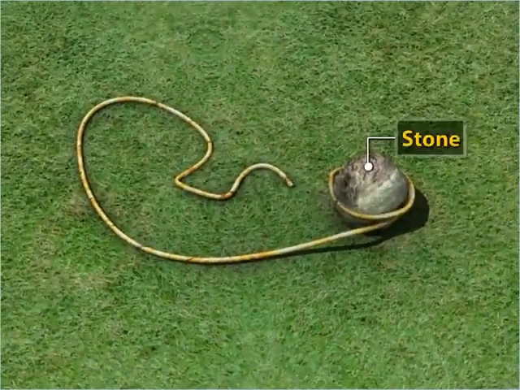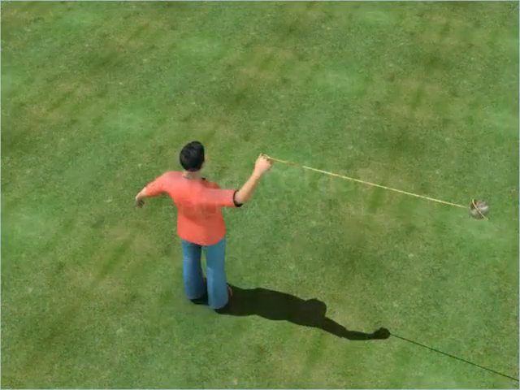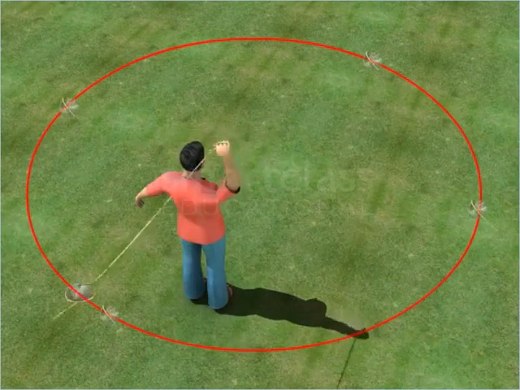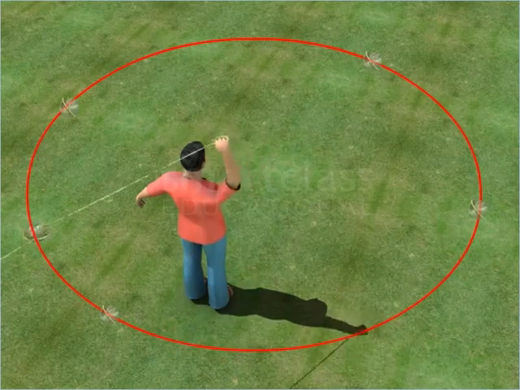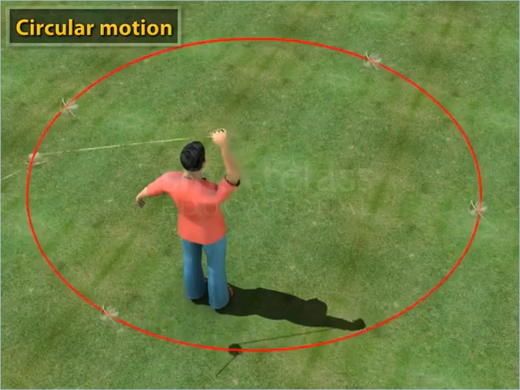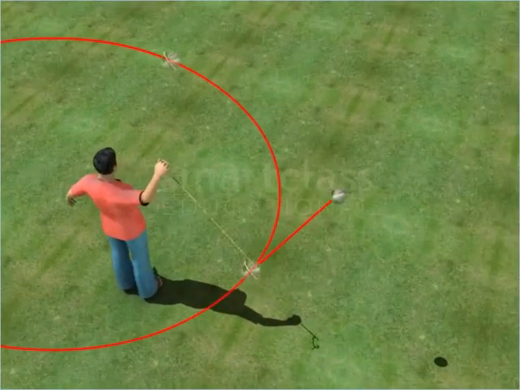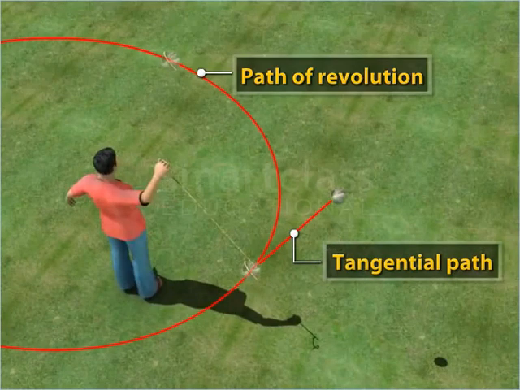Tie a stone at the end of a sling. Then, holding the other end of the sling, whirl the stone. You will observe that the stone revolves around the tip of your hand. Here, the stone is kept in its circular path by the sling. Once the sling is released, the stone will fly away tangentially to its path of revolution.